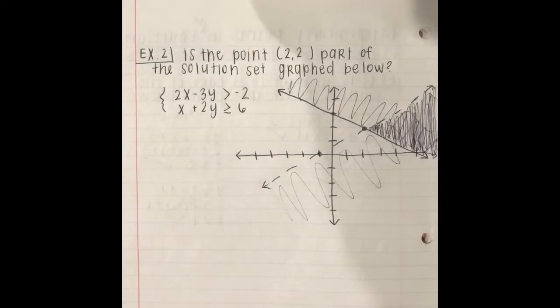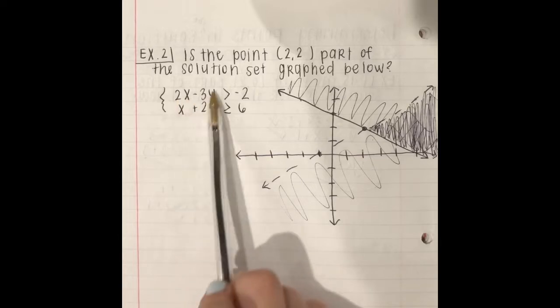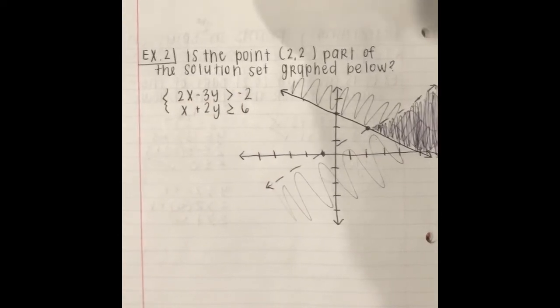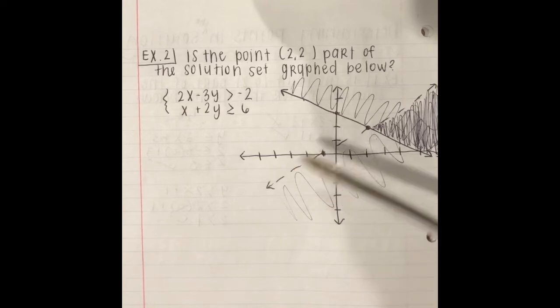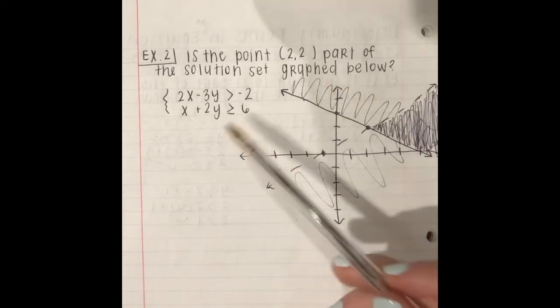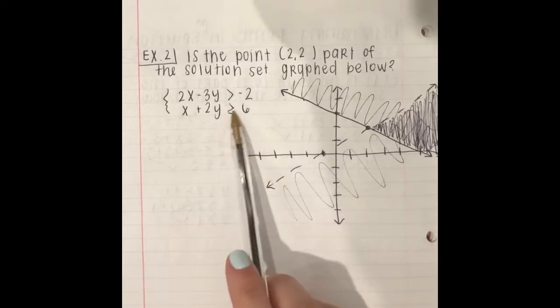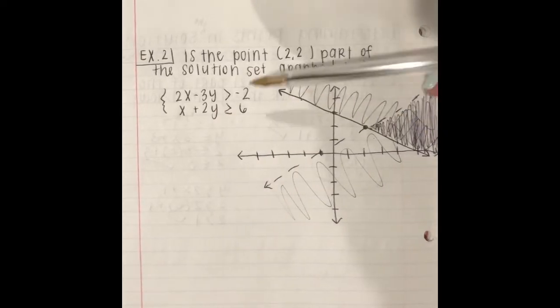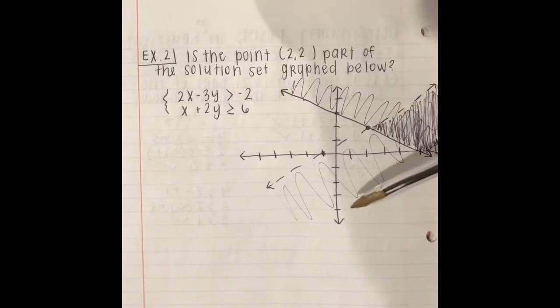Okay, is the point (2, 2) part of the solution set graphed below? So here is our system. Here it is graphed. I know my drawing is beautiful, right? For one of them, it's shaded above with a solid line. This is the bottom one. You can tell because it's greater than or equal to, so it gets the solid line. It's shaded above. The top inequality is right here.